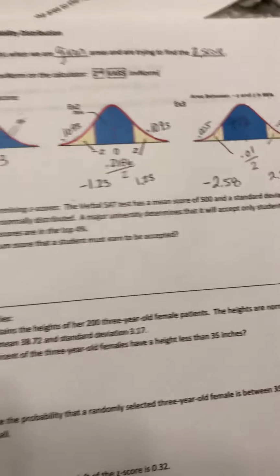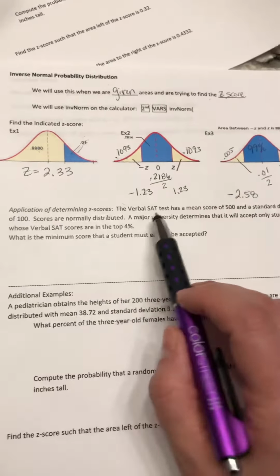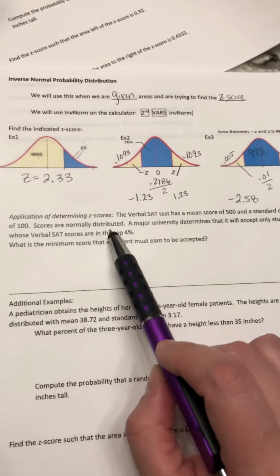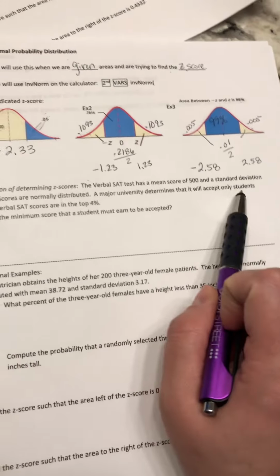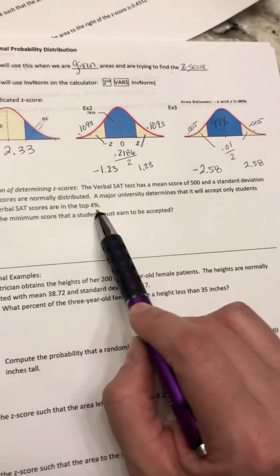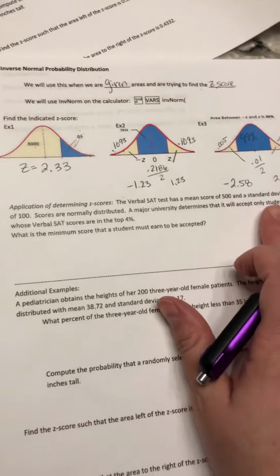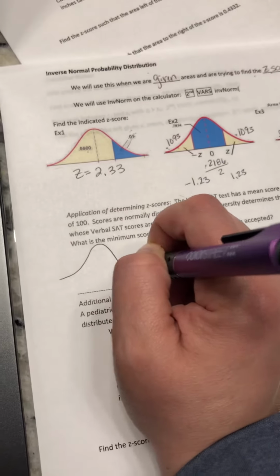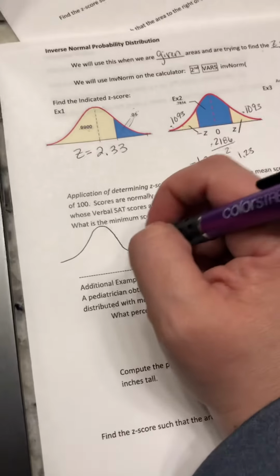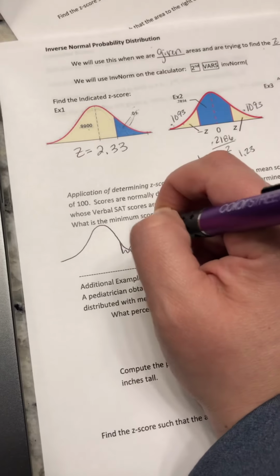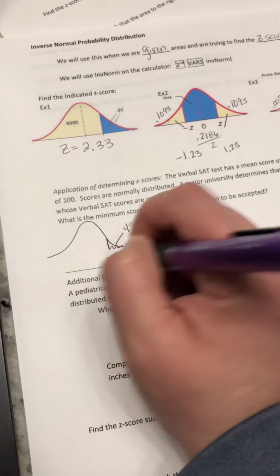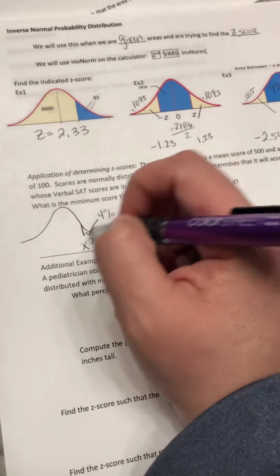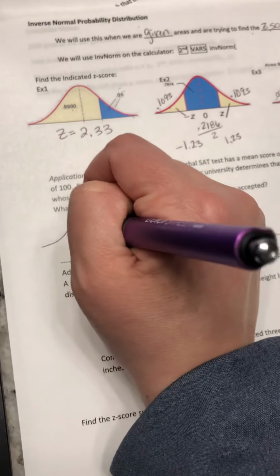Okay, so the reason this is helpful is because here's an SAT score problem. The mean is 500 and the standard deviation is 100. Scores are normally distributed. A major university determines that it will accept only students whose verbal score is in the top 4%. So what is the minimum score that you must earn? If you want to be in the top 4%, so I want to know, what is the X value for that? Well, I'm going to get Z first. If this is 4%, this is 96%.